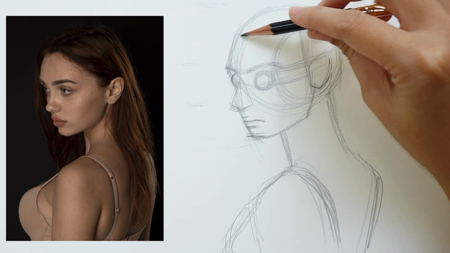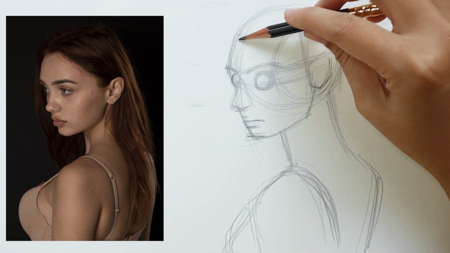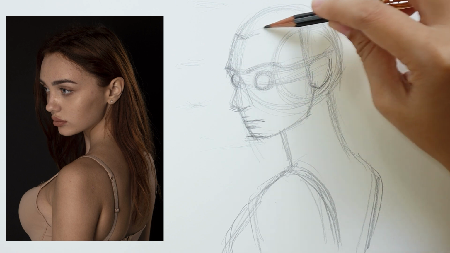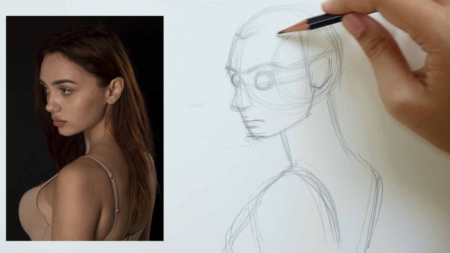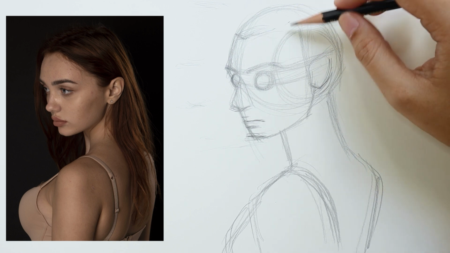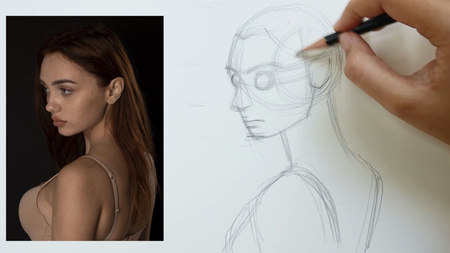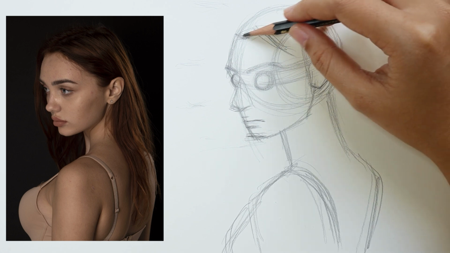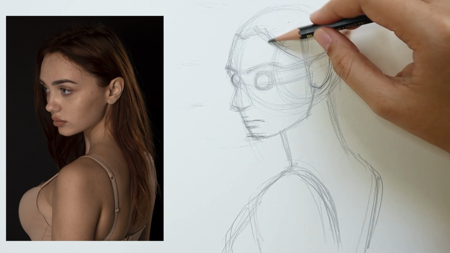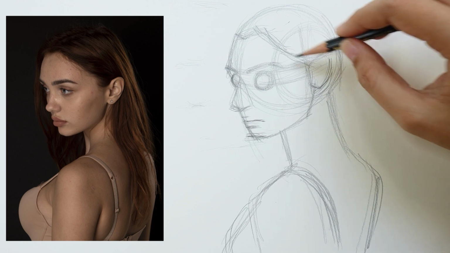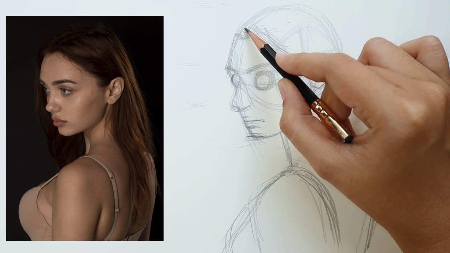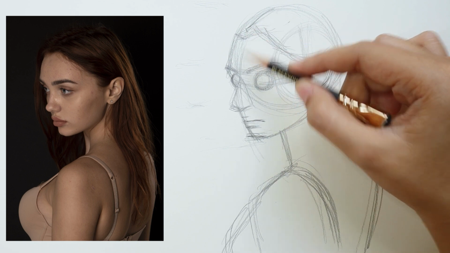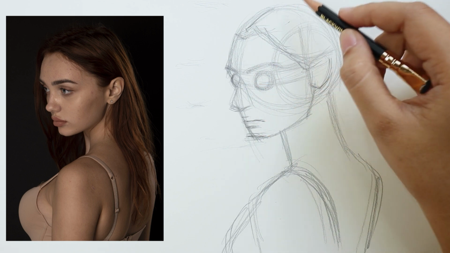Just gonna draw in her hairline. And again, this is different for different people. What I'm looking at now is how her hair falls in the reference photo. So she has this center part and it just swoops down to her ear right here. What we're gonna do when we draw that center part is still follow this line that goes down the center of her face.